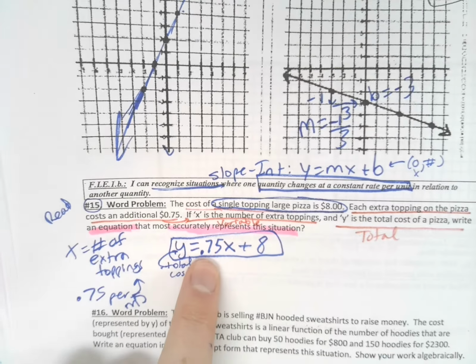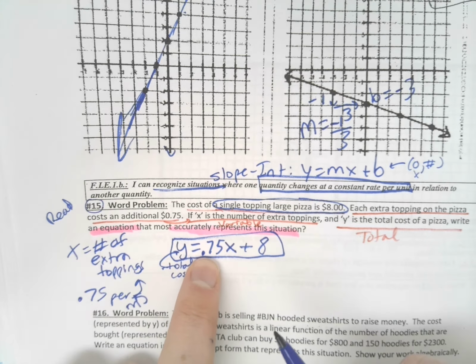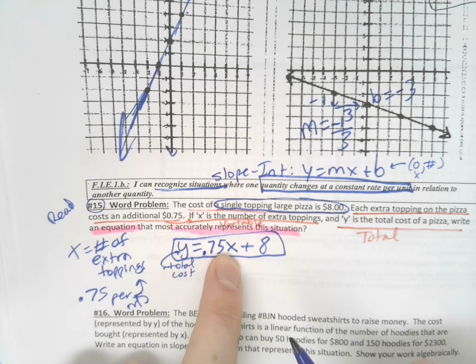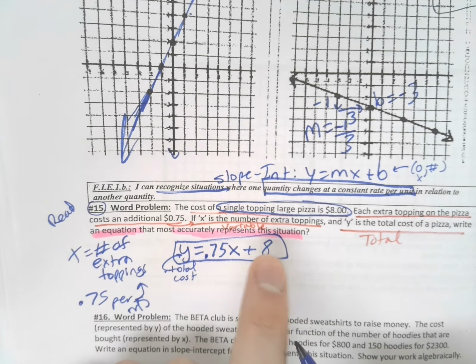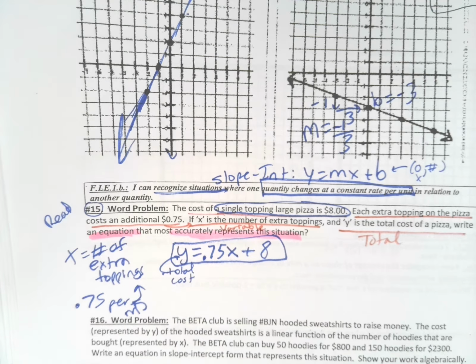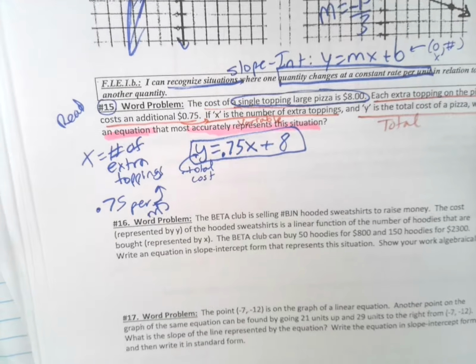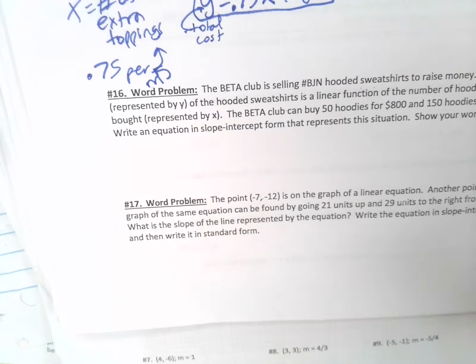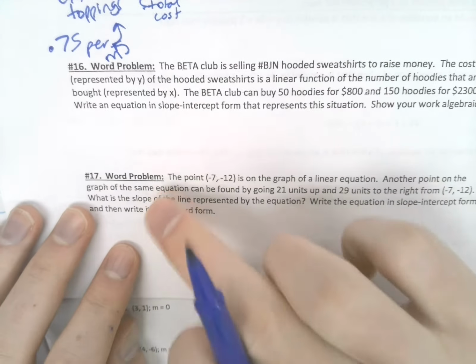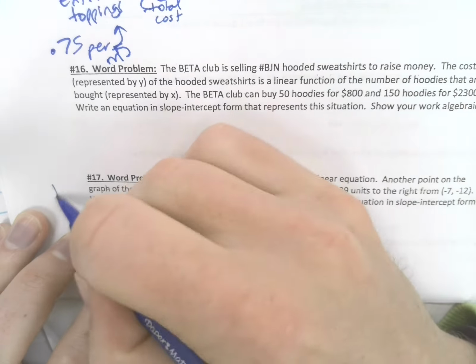So y equals 0.75 cents times the number of extra toppings plus $8 for just this basic pizza. I swear, guys, that's a tough one. I mean, one of the toughest problems we do, along with number 17, which is going to be tough. This is going to be a tough one.